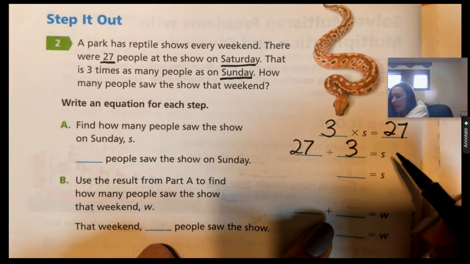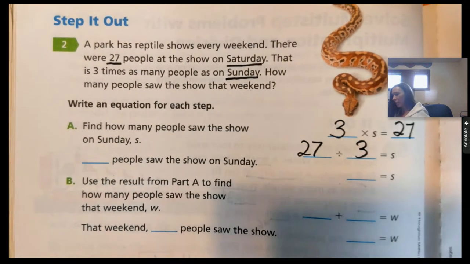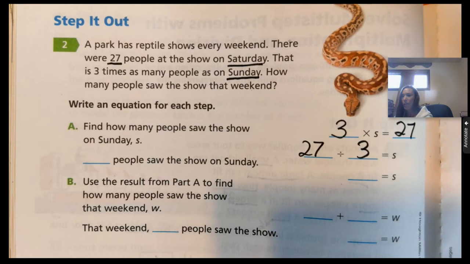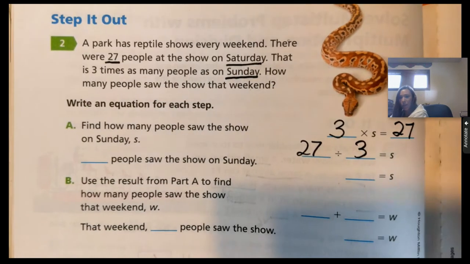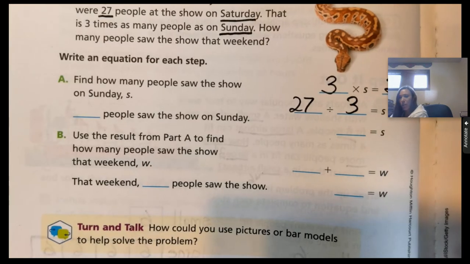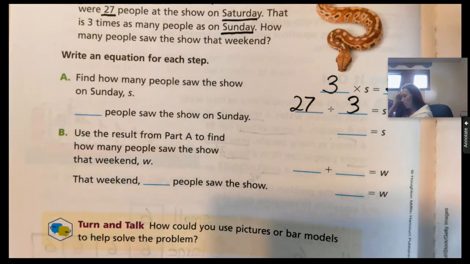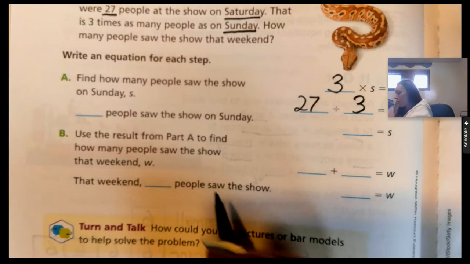So I want you somewhere in the space here to do the picture with me. I'm going to do mine right down here. I have a little bit of space. So I'm going to talk about what I know at first, and I know about Saturday.